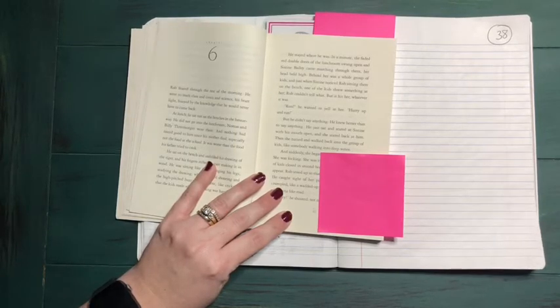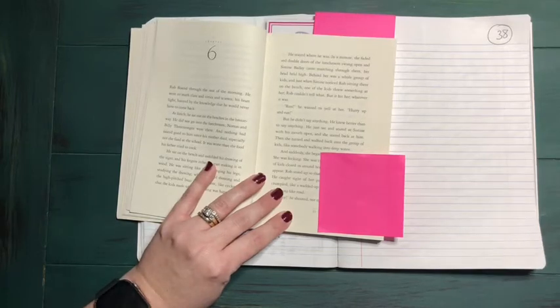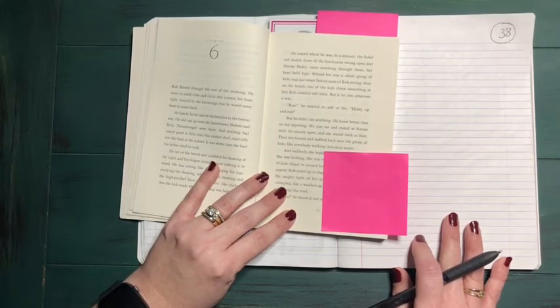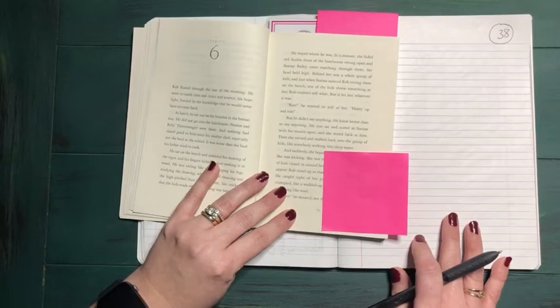Run! He wanted to yell at her. Hurry up and run! But he didn't say anything. He knew better than to say anything. He just sat there and stared at Sistine with his mouth open, and she stared back at him. Then she turned and walked back into the group of kids like somebody walking into deep water.